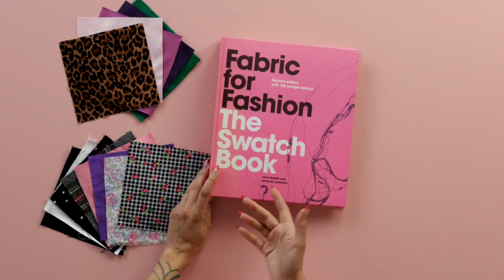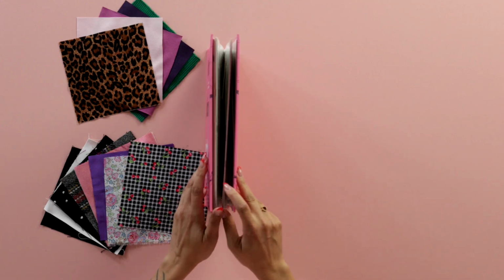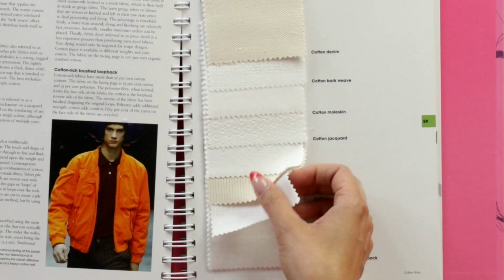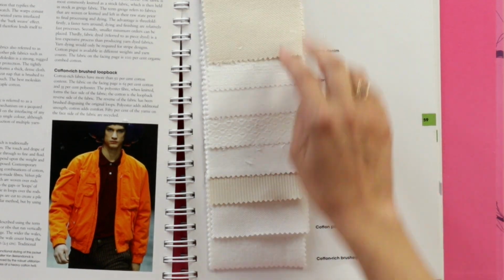There is a shortcut. There are swatch books that you can buy, which are really handy. This one I really like. It's called Fabric for Fashion, the swatch book. It costs $90, which I know is a big ticket item. But they've done all the work for you. There are, I think they said 125 sample fabrics in the book. So you actually get to feel each fabric.